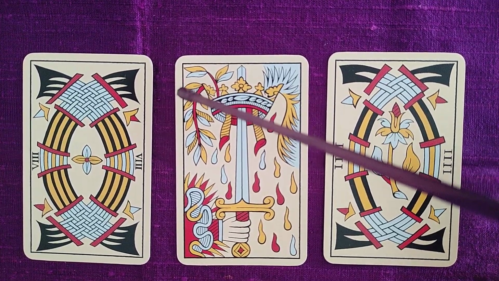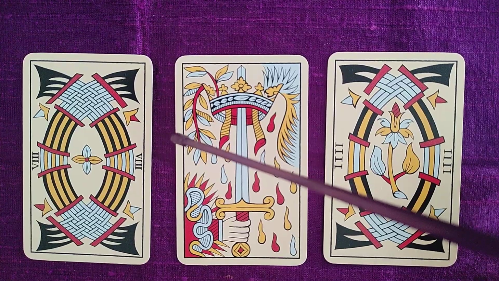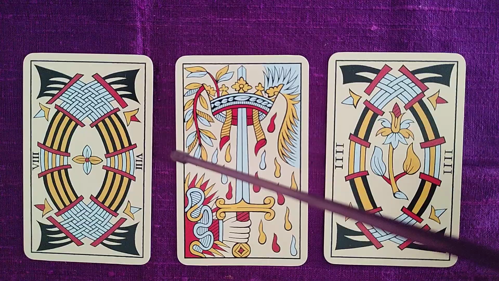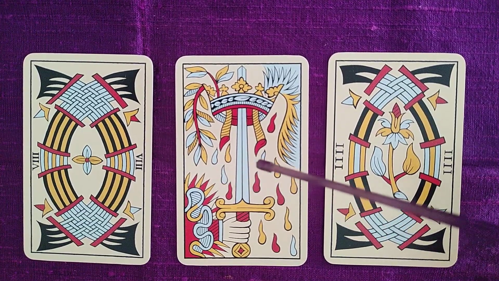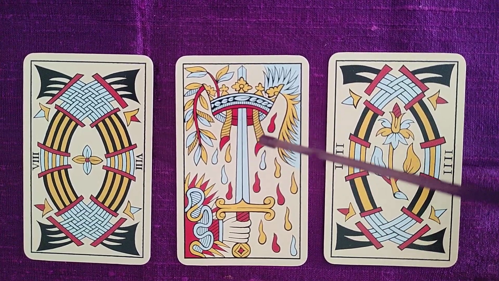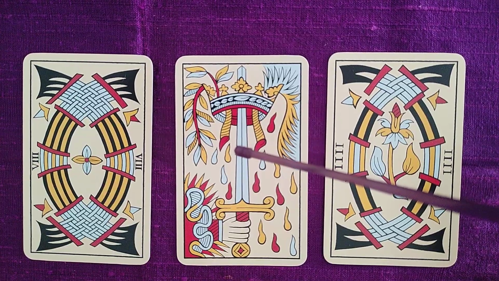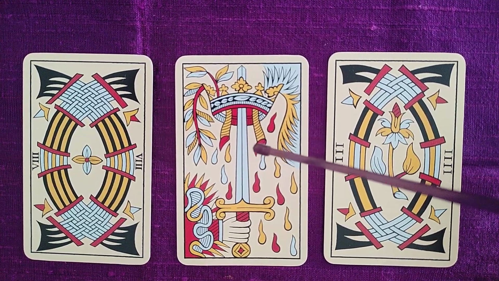Now, I've mentioned previously that I split the pips into triumvirates or trios, 3 groups of 3. So the 1s, 2s and 3s are the initiating trio.